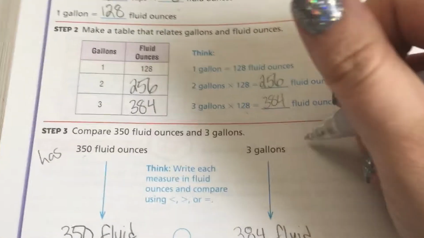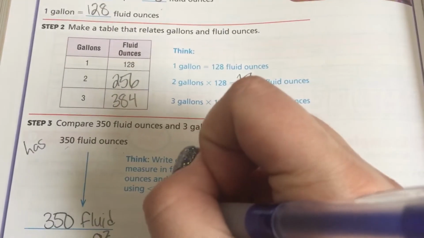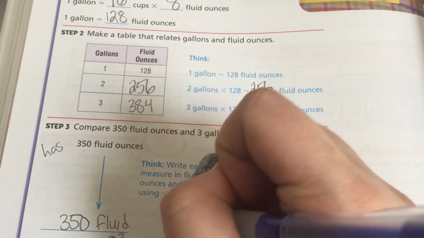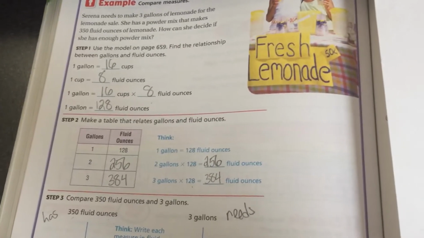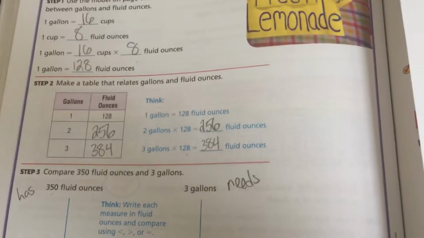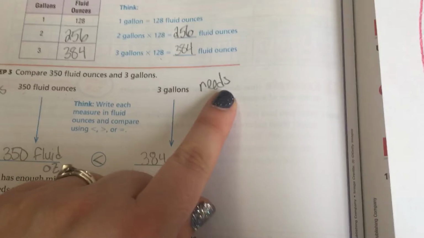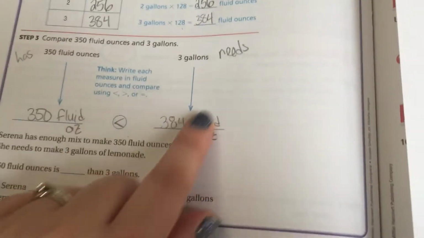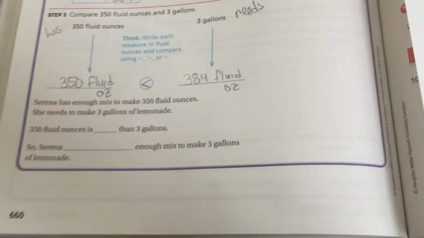And this is how much she needs. So how much she needs to make 3 gallons is greater than how much she has. So that's why we kind of labeled these. That kind of helps us understand the problem a little better. She needs that many ounces of mix. She only has this much, so she doesn't have quite enough just to go to the store.